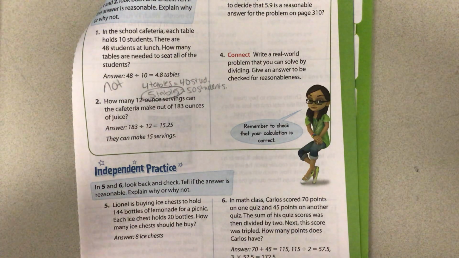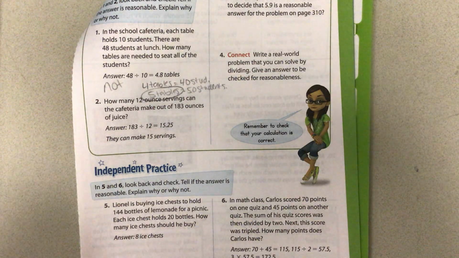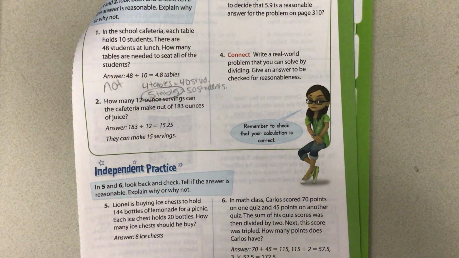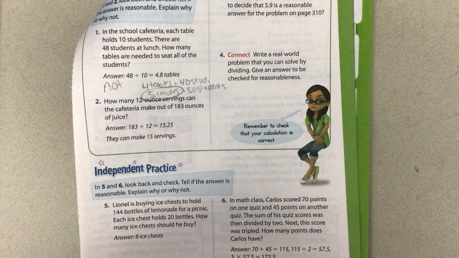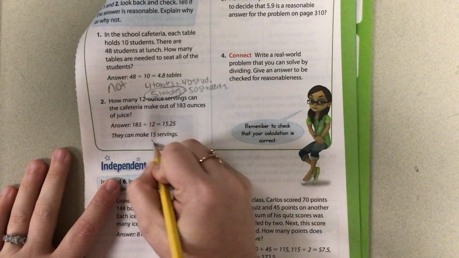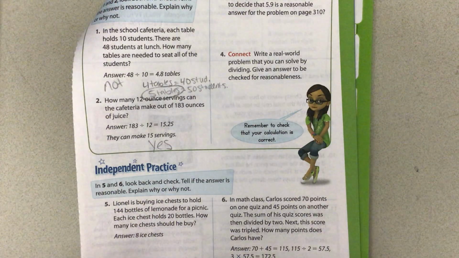Yes, 15 servings is reasonable because they will have a little bit of juice left over, but they can't make 16 servings because we don't have enough. So when they're trying to figure out if they bought enough ingredients, if they needed to make 15, then they did the right thing. So yes, this one is reasonable. So it's thinking out your problems and deciding if it sounds correct or incorrect to you.